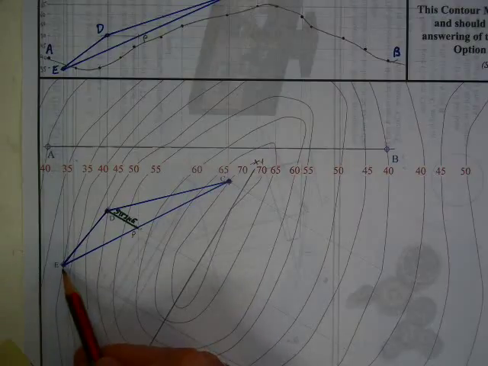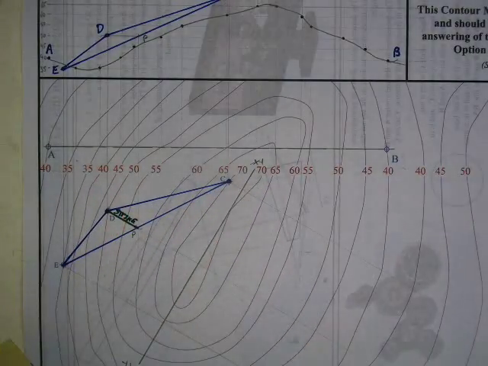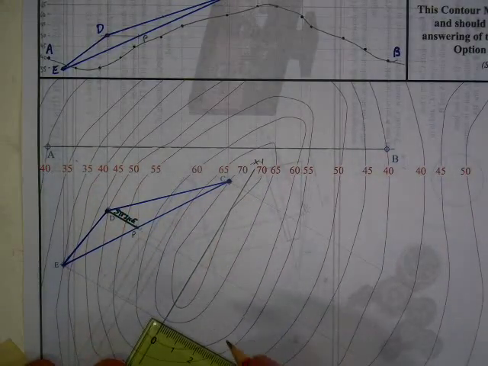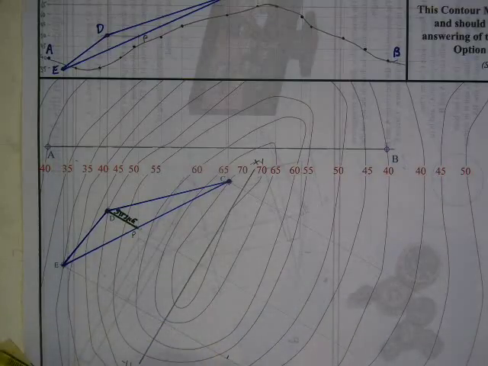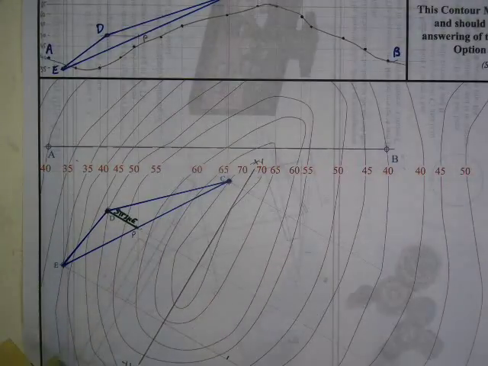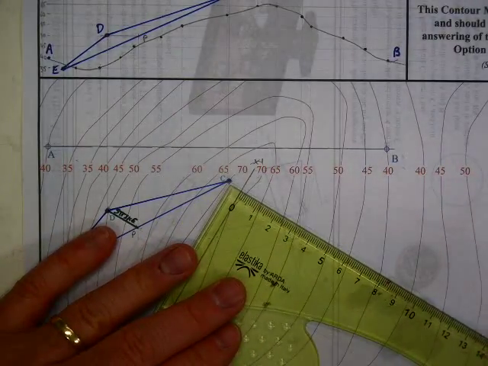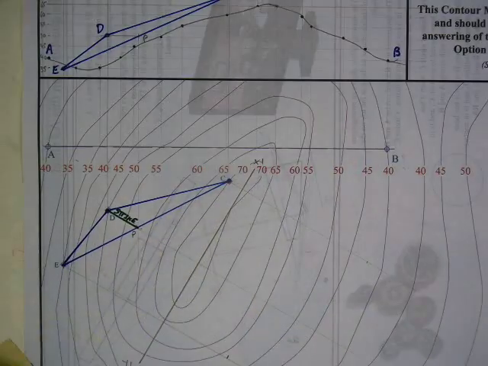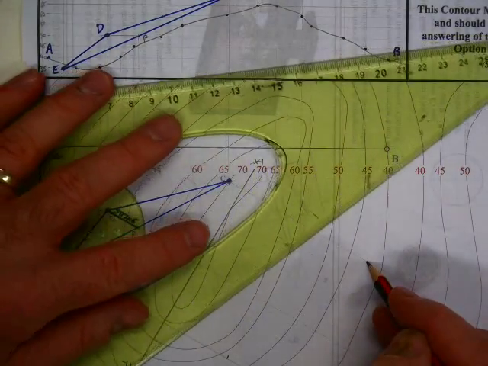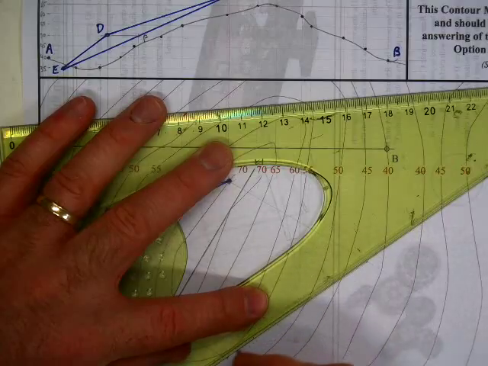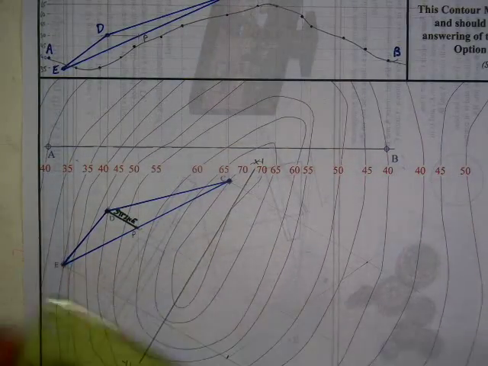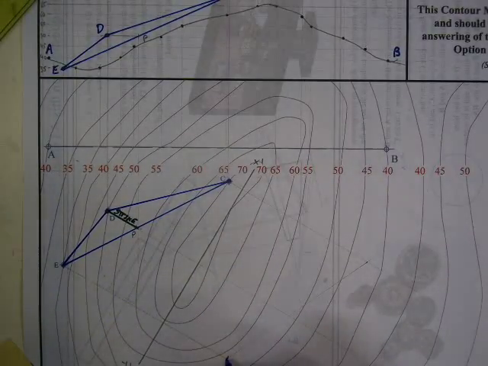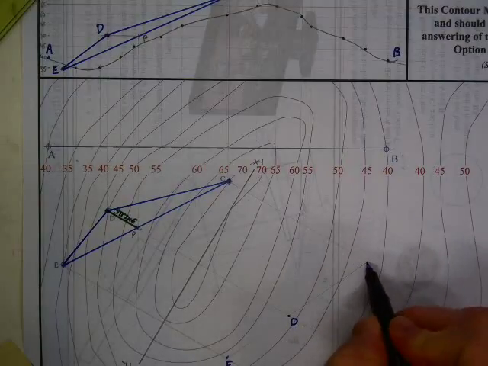Now, E we know is what height? 35. Measure up 35 here. So that's E. C is up 70. Now, it's not a bad habit to get into: you get the first one and the last one, and join them. And then this one, of course, is up 50. So now I have E here, I have D here, and I have C here.